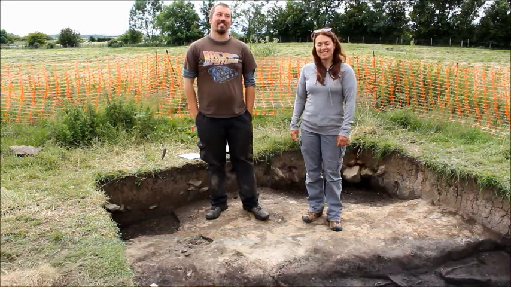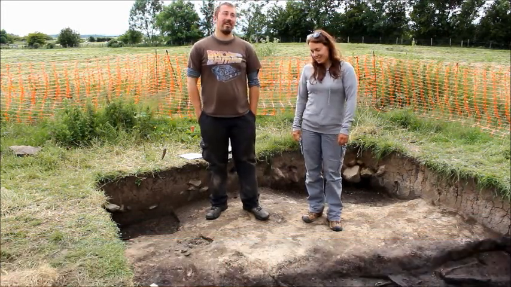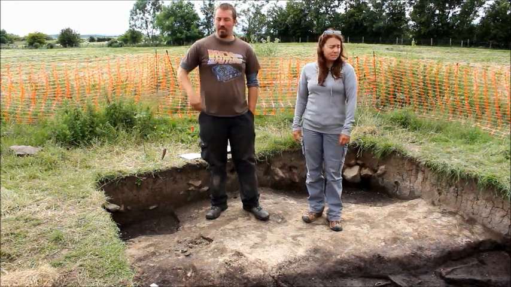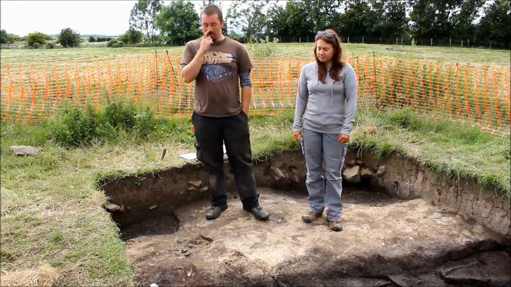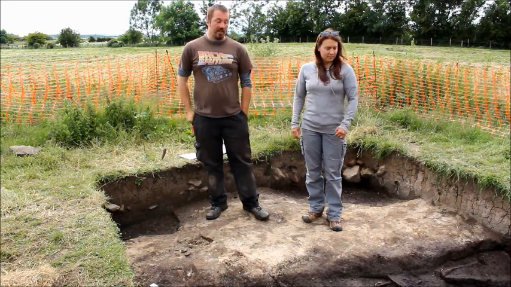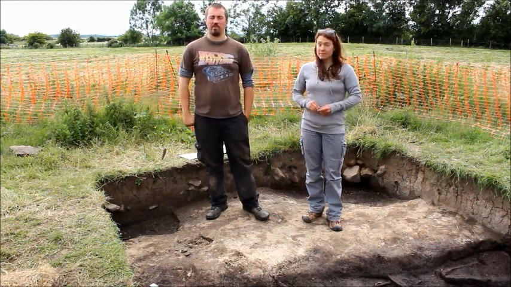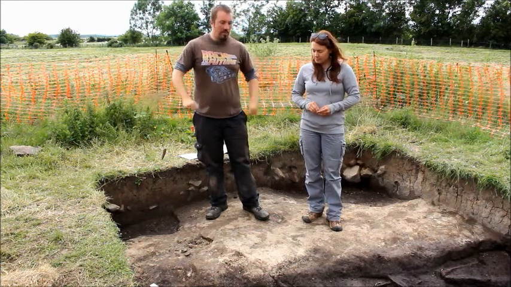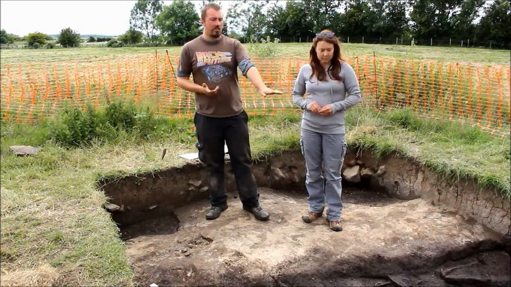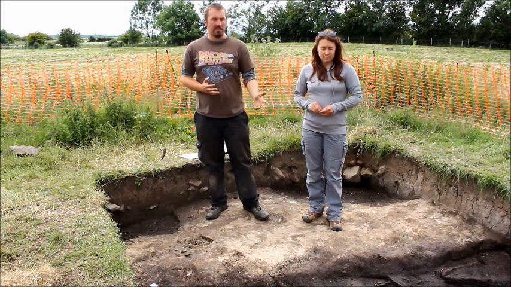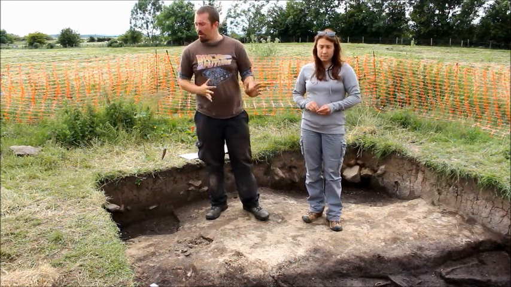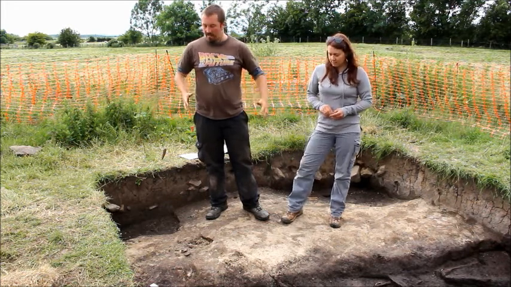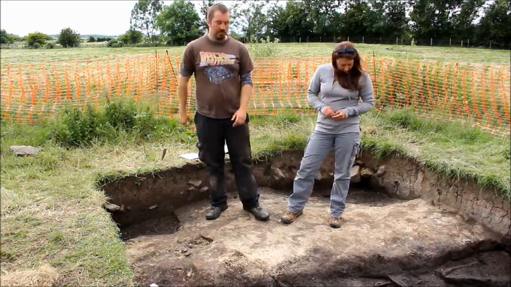Sorry. We're here in Trench 11. It's the 10th of July, Friday, the end of the fifth week of the season. Last time we spoke, we had our sandy bank up at the top here. We had a transitional layer. We're just coming down onto the peat. I think maybe some of these timbers were showing up. We're just going to have a little chat about the sandy bank and how it's evolved since we last talked on film.